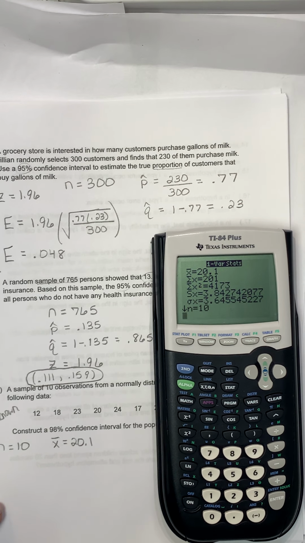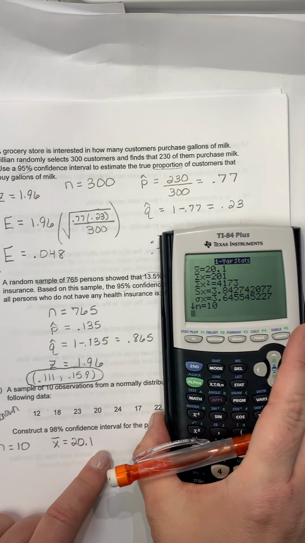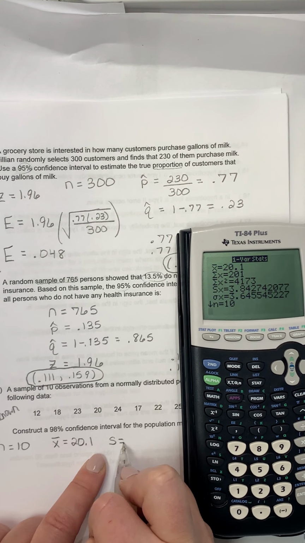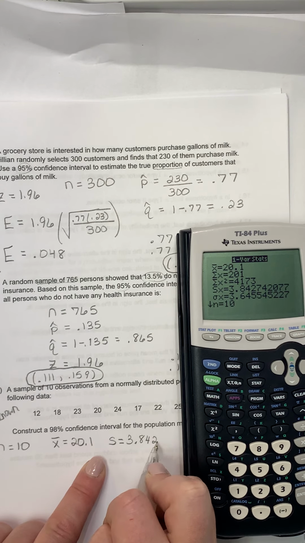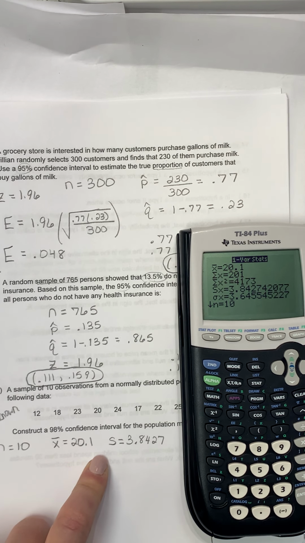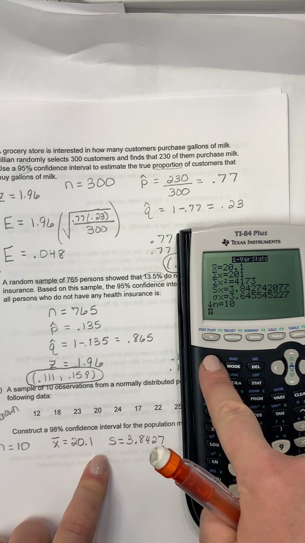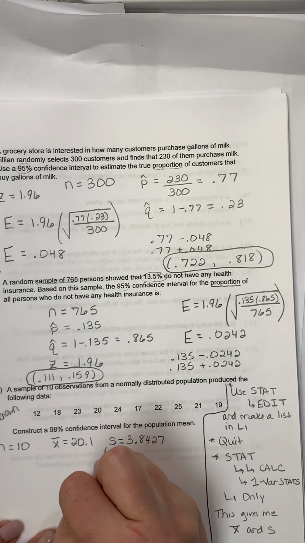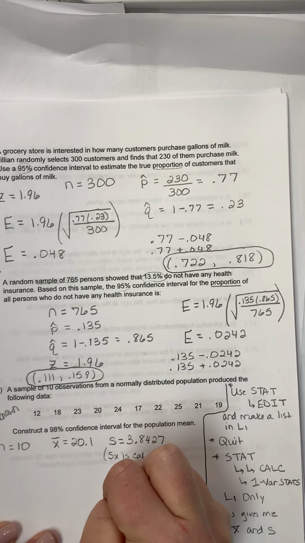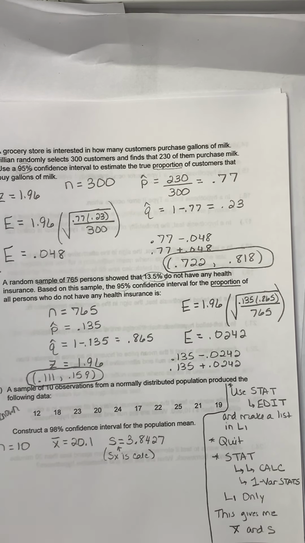I'm only trying to get two pieces of information. I'm trying to get X bar and I'm trying to get S. Now you're gonna see SX. That's okay, that's what you want, okay? Your calculator's gonna say SX, but it's really S. So 3.8427. I always like to take it out 4 places when I'm getting it from the calculator. Once you have that information, you're done. Okay, that's all you needed. So in your calculator, it says SX, right? But it's just S. That's what we wanted.